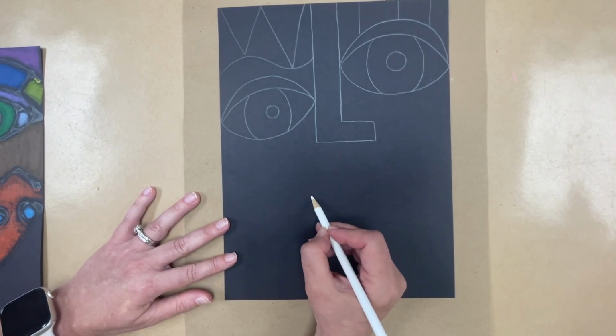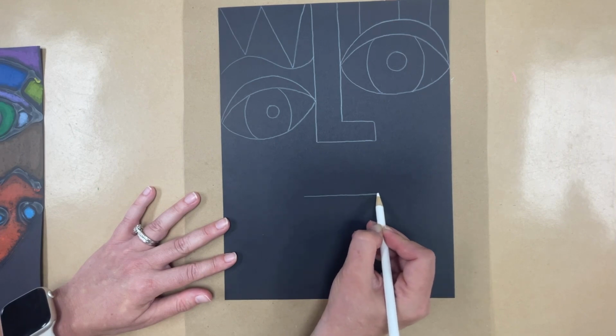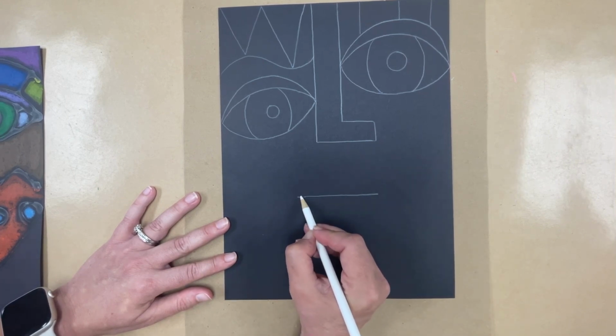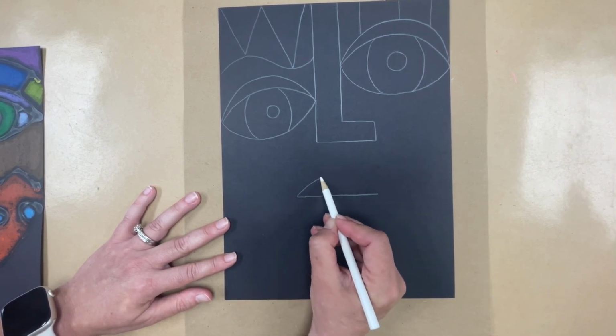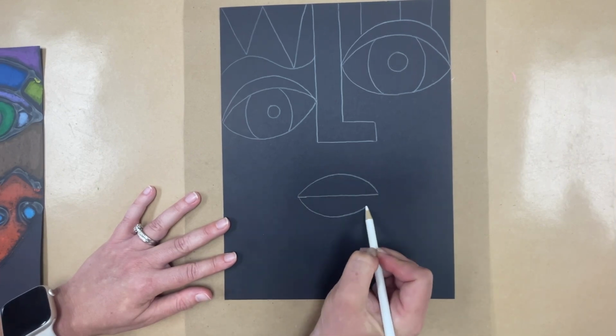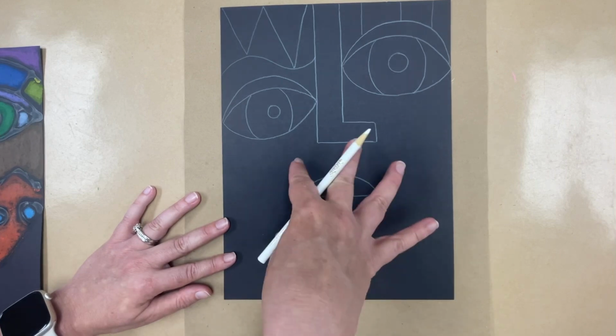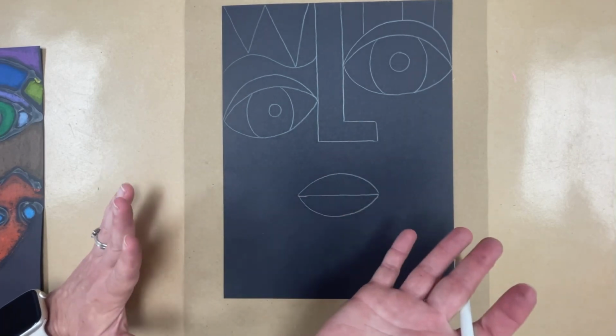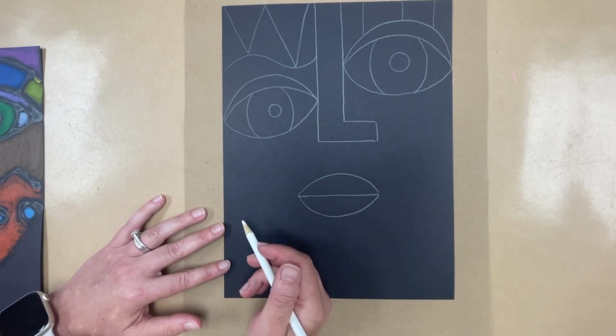Now I'm going to do the mouth. So I'm going to start with the middle of the mouth. I'm going to make a straight line. This is where the lips come together. And then I'm going to make another elliptical shape around that straight line. There's my lips. My lips could be going this way. They don't have to be straight. They could be big or little, however you want.